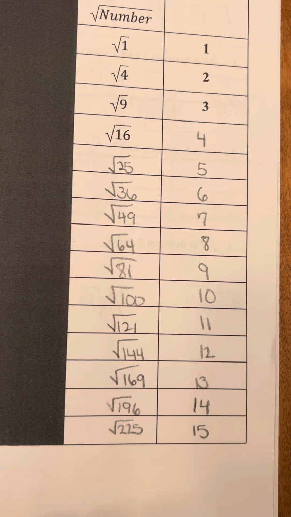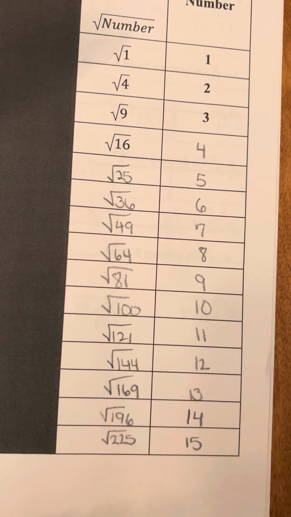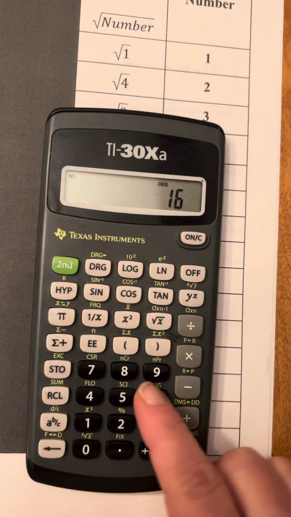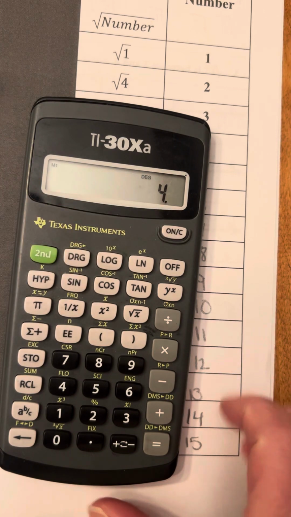But I really feel like we do a disservice with square roots as math teachers, because sometimes we neglect the fact that it's a number times itself. So yes, of course, when you hit the square root button on a calculator, you end up with a positive number. If I do, let's say 16, and I hit the square root button, you can see that it comes out as 4.